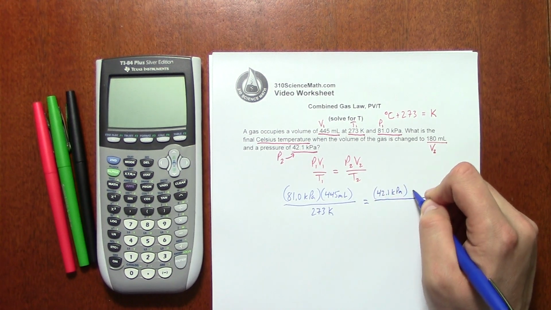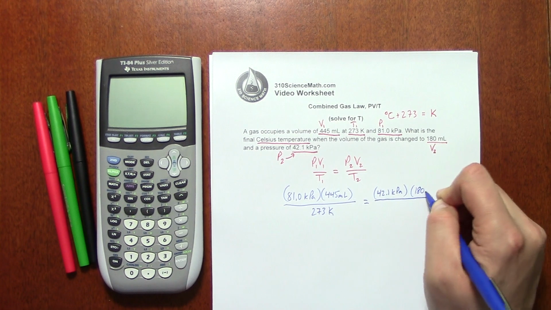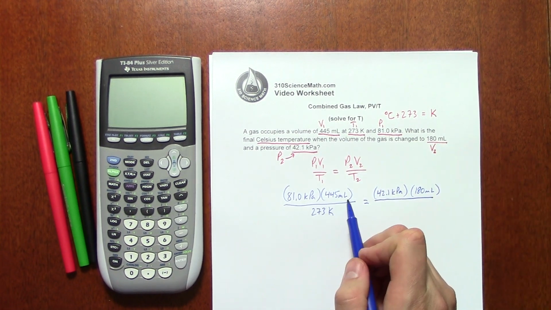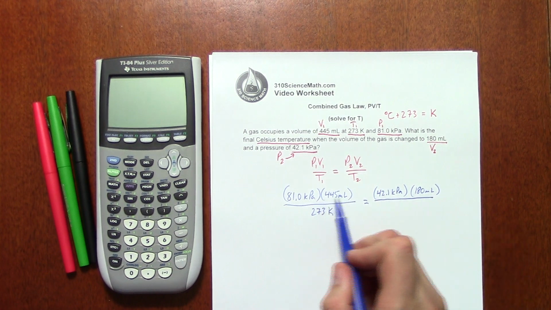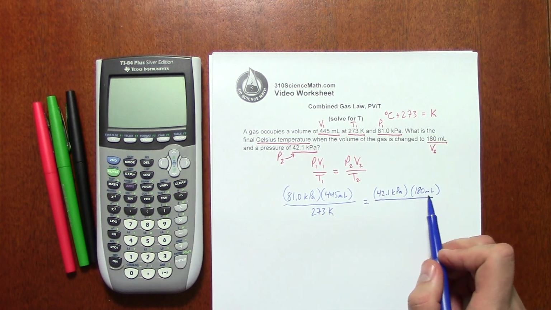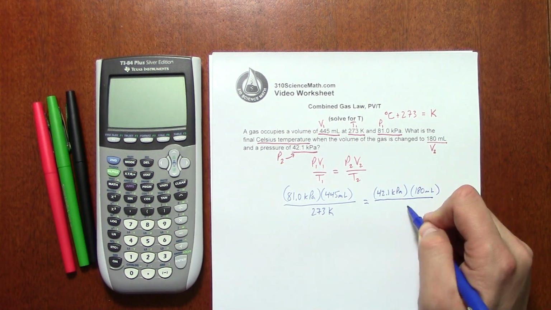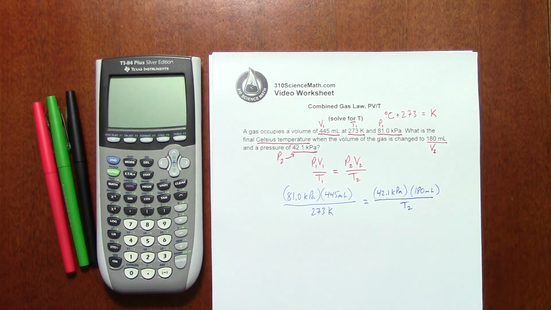Our volume is 180 milliliters. And that matches with the ones on the other side. If they didn't match, then you'd have to make some kind of conversion until they did match. Now we're looking for T2. We don't know what that is, but that is the basic setup for the problem. Okay?